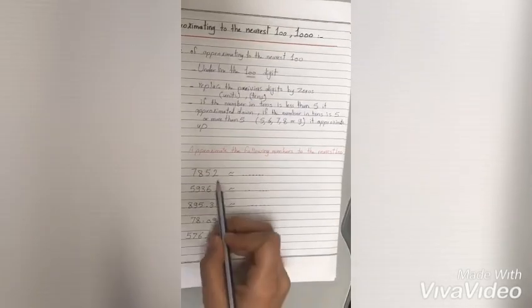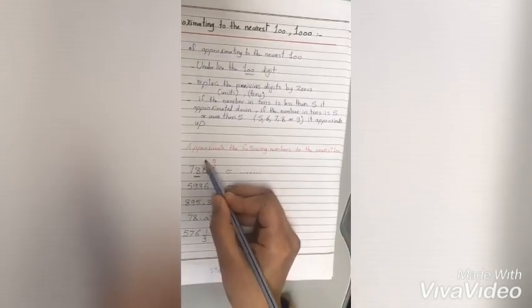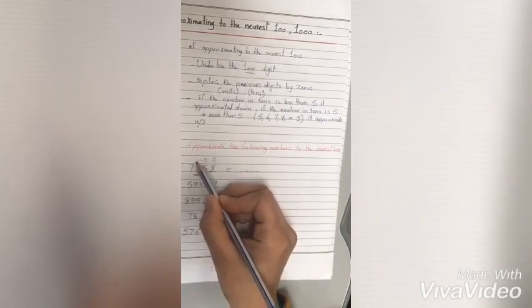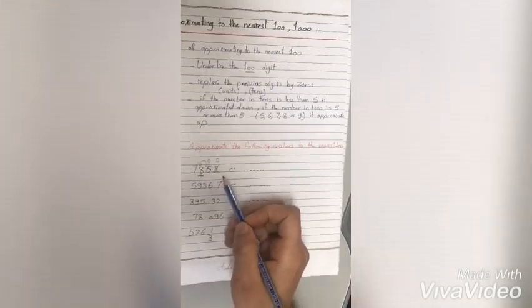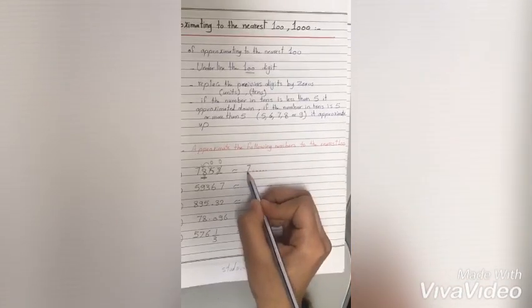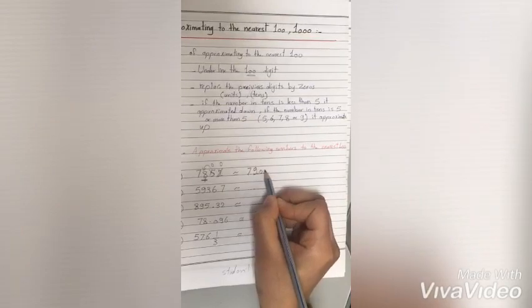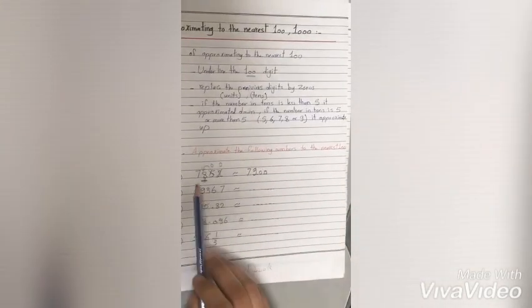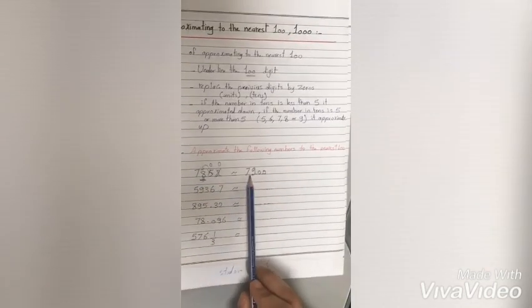First, I will underline the number in 100. Units, 10, 100. Replace units and tens by zeros. 5 can give 1 to 8. 8 becomes 9. So this number after approximating will be 7,900. So 7,852 after approximating will be 7,900.